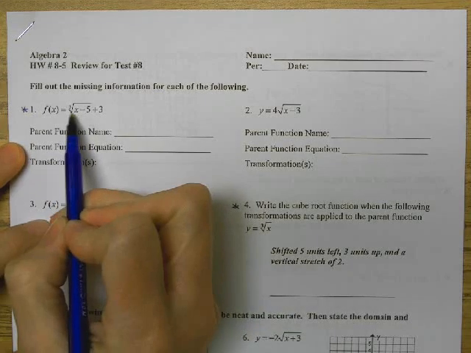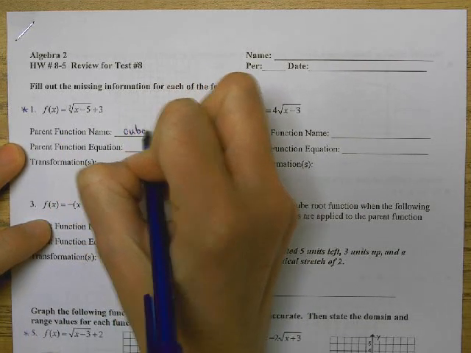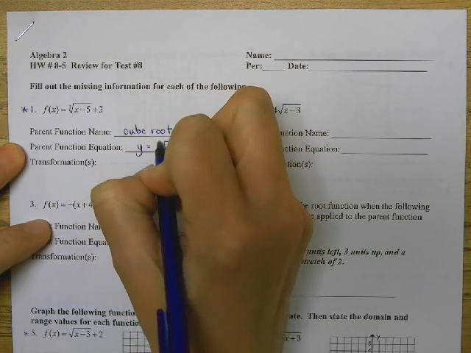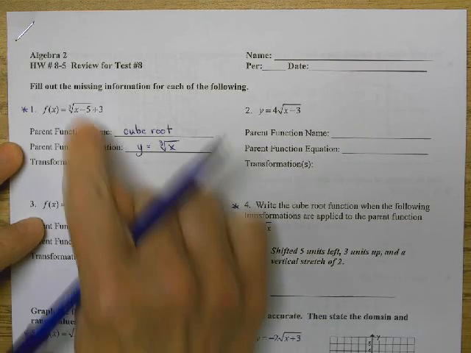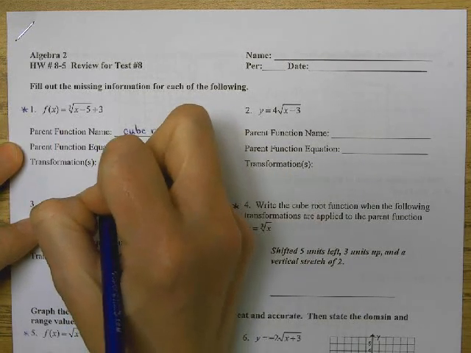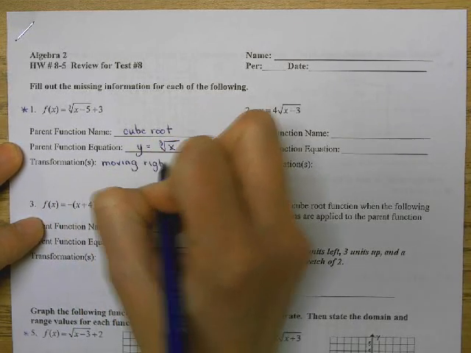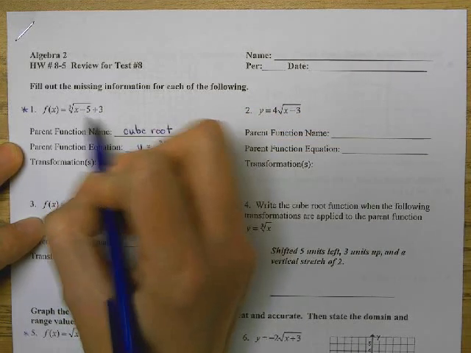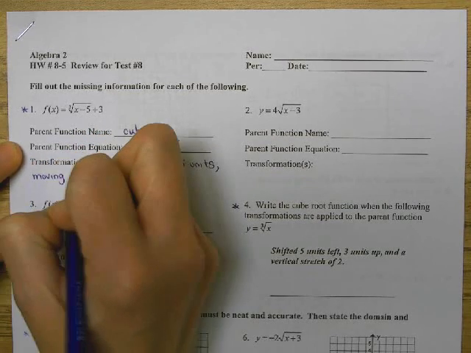particular function. So if I look at this, I have a 3 inside of my radical, which makes this a cube root. It makes my parent function y equals the cube root of x. And now the transformations that are being done, I have an x minus 5 inside the root, which means you are moving to the right 5 units. And then I have a plus 3 on the outside, which means I'm moving up 3 units.